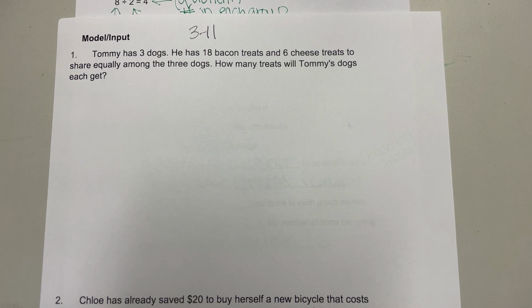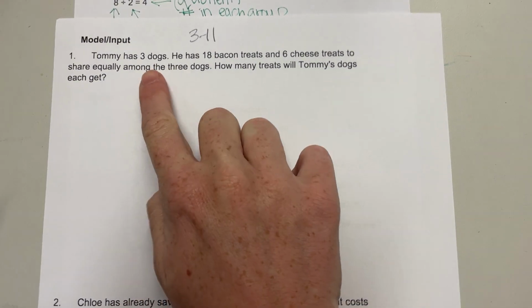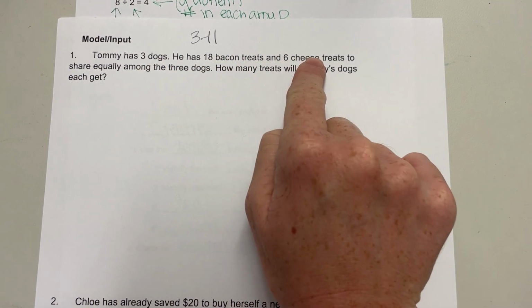So you're just following along, you're watching. So it says Tommy has 3 dogs. He has 18 bacon treats and 6 cheese treats to share equally among the 3 dogs. How many treats will Tommy's dogs each get? So we have to understand what's in the problem and what it's asking us. To solve this problem, we need to figure out how many treats each dog will get from Tommy. So we're not splitting up the dogs, we're splitting up the bacon and the cheese treats.